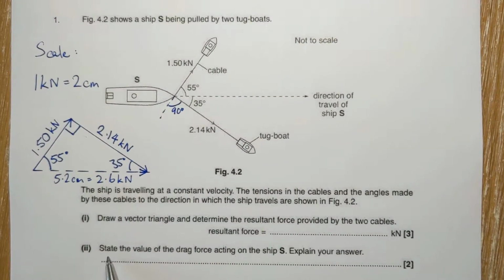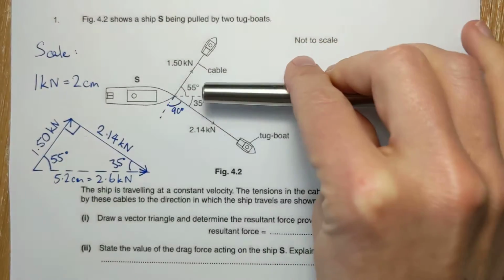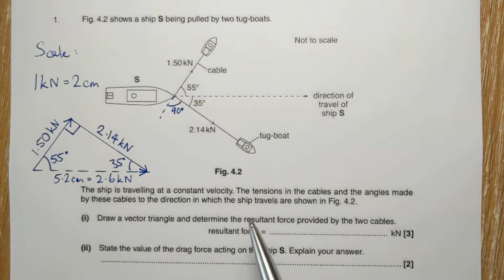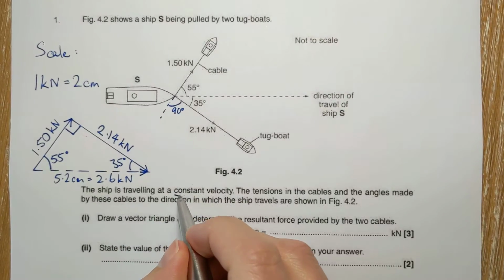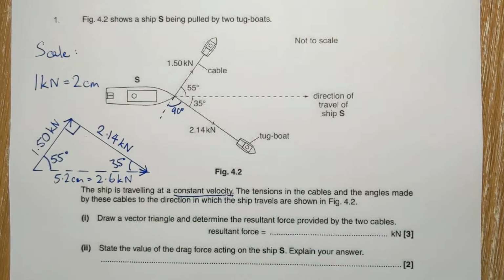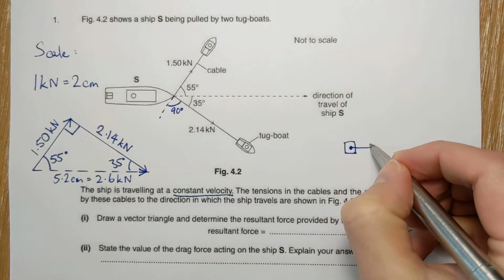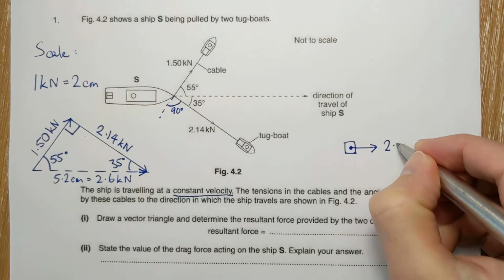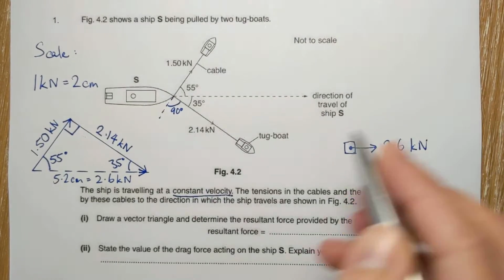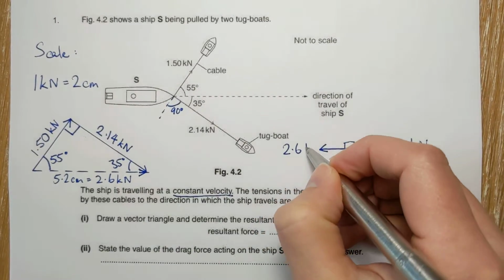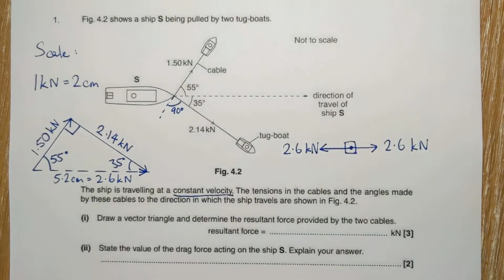And so then the question asks, state the value of the drag force acting on the ship. Well, if the ship is travelling this way, the drag force has to be in the exact opposite direction. And we are told that the ship is travelling at constant velocity, and that means that all the forces on the ship need to add up to 0. So if I just deal with the forwards backwards direction here, this is our total tension force that we've just worked out, and then the drag force must be the same size but backwards in order that there's no overall force, the total resultant force is 0.